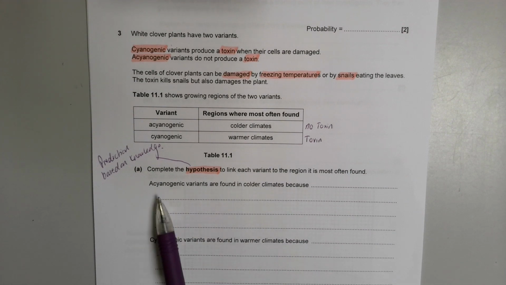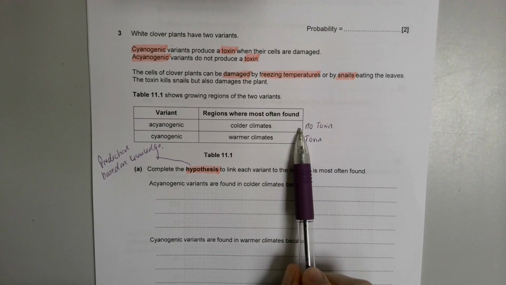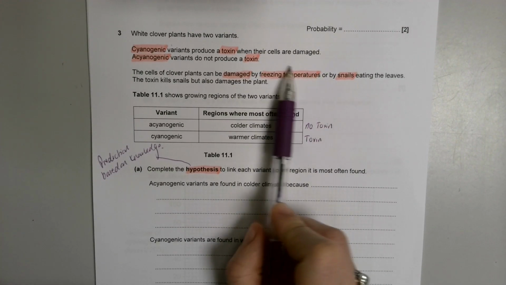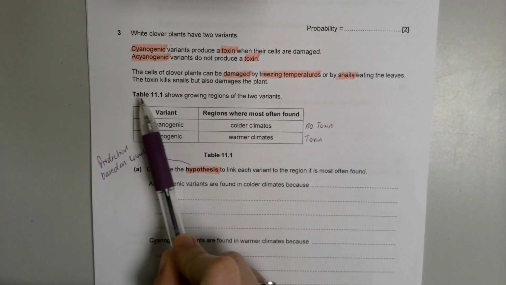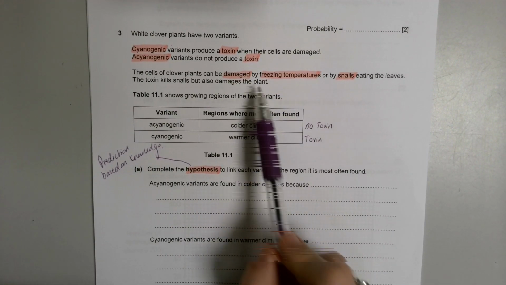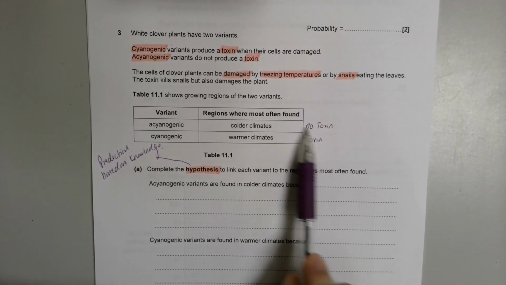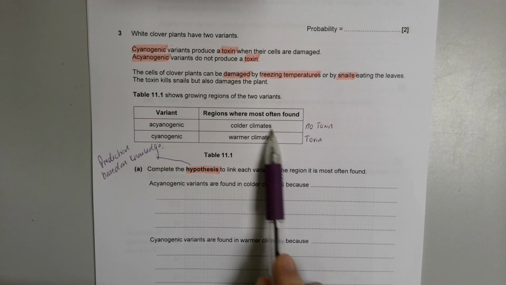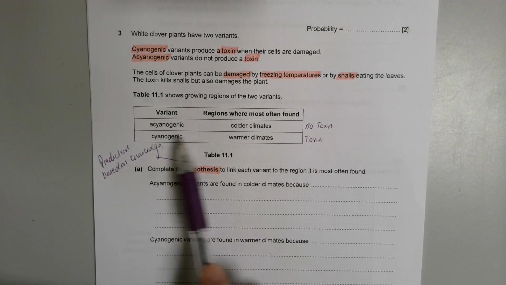So it makes sense that these variants are found in colder regions because they do not produce the toxin. Because if they did produce the toxin, the cells would be damaged. Okay, so the plants would not survive if they did produce the toxin. Okay, so the cyanogenic variants could not live in colder climates because they produce a toxin, whereas the acyanogenic do not.